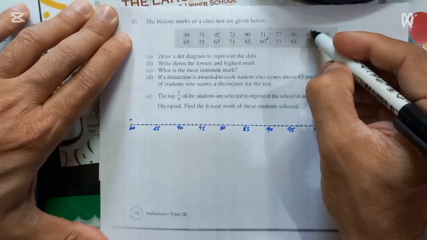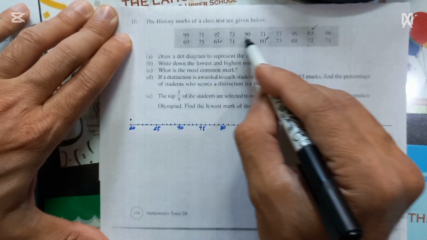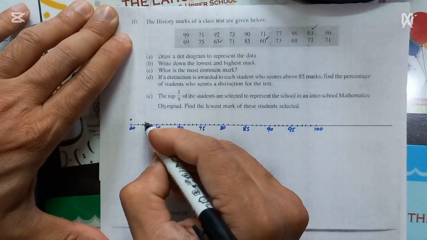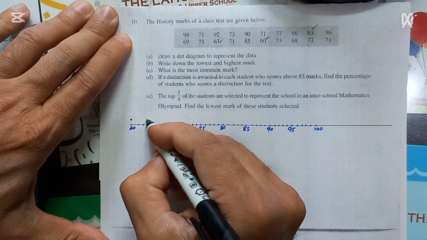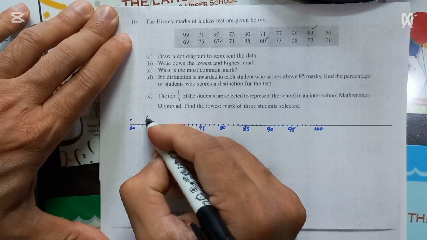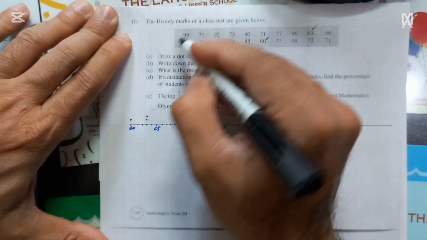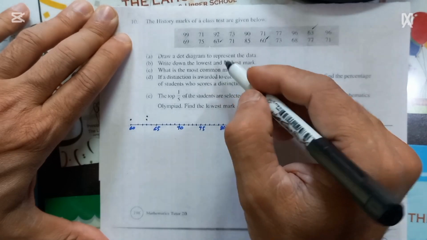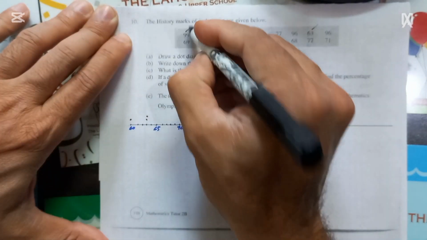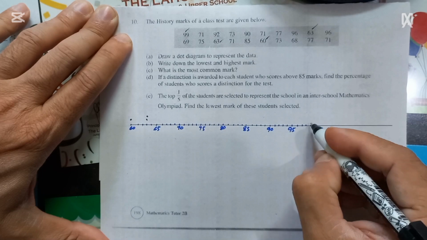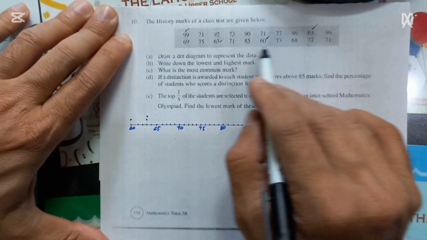Then 63 is coming 2 times, so 2 dots on 63. Next number is, for example, 99. Plot randomly, all the numbers will be plotted. So 99 is coming only 1 time, so here is 99.